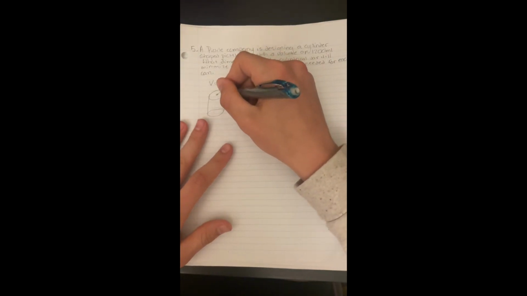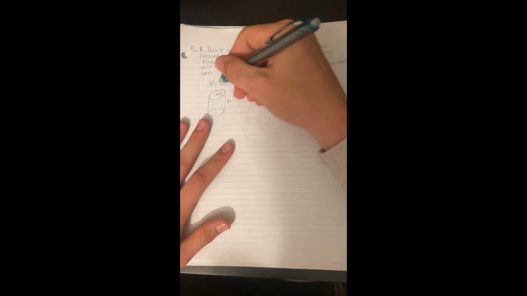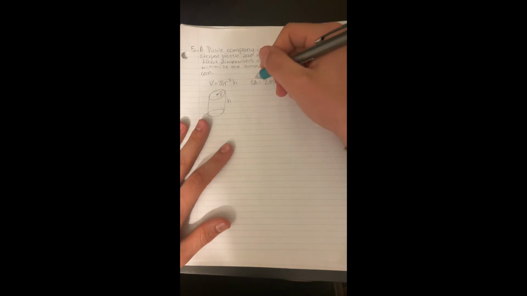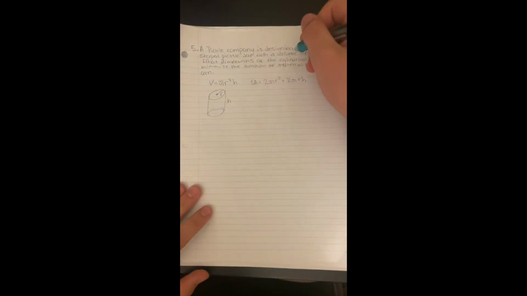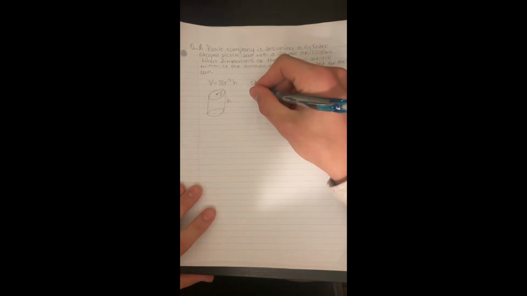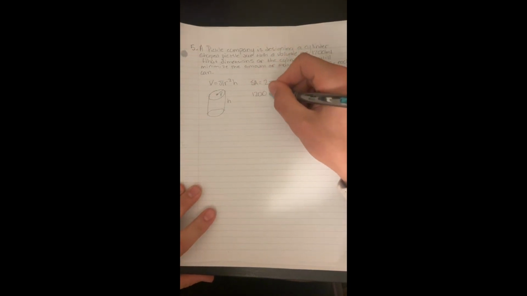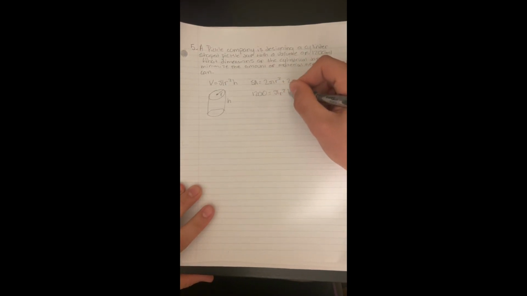So I have the formula for volume and the formula for surface area. And because the question has given me volume, I'm able to rewrite the formula for volume as 1,200 equals pi r squared h.